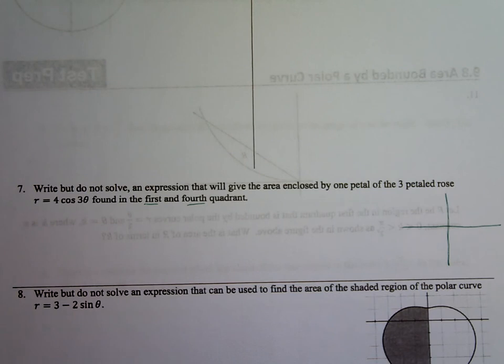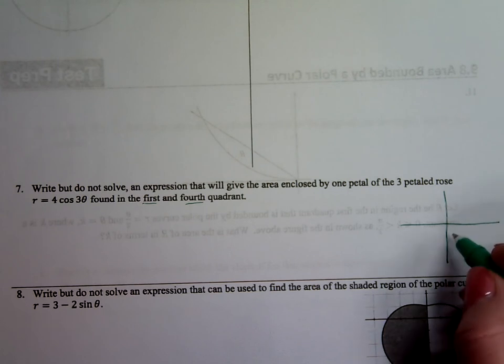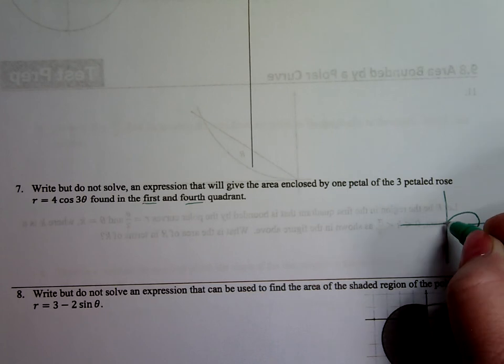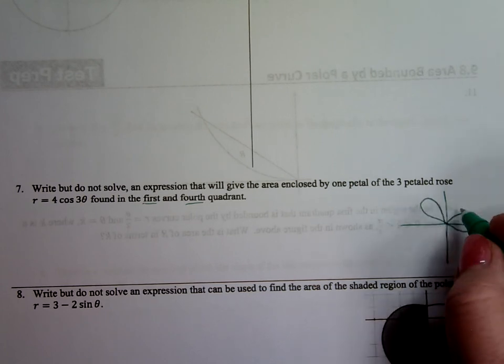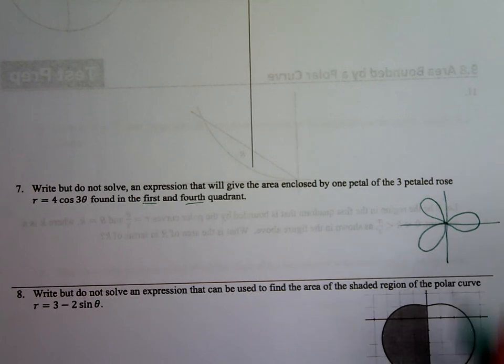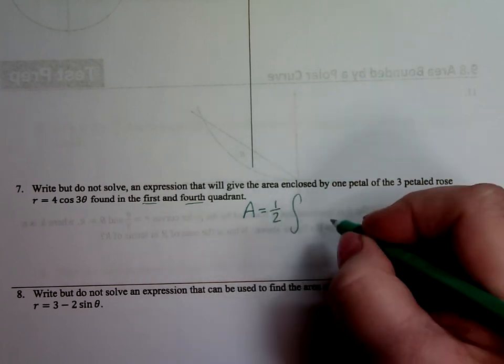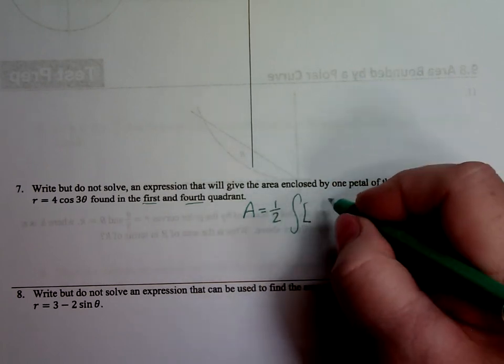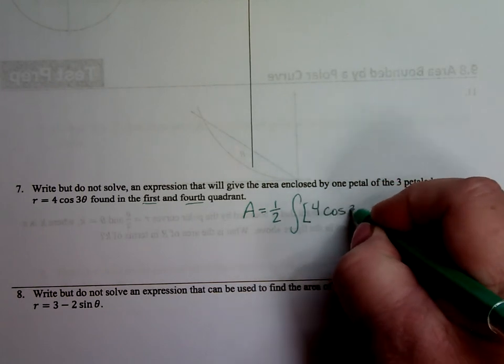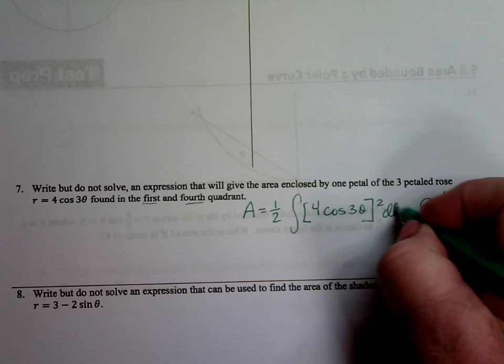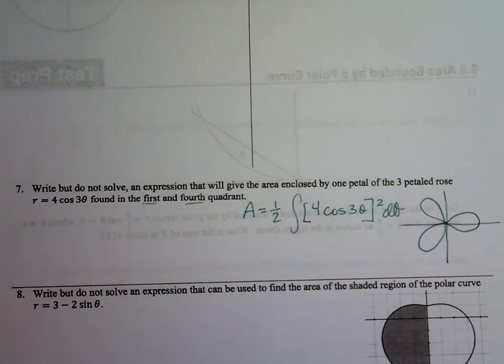So you go to your handy-dandy calculator, since they didn't give you a picture, and you want to graph what this thing would be. Well, it turns out it looks the same as the other one did. I'm not the best at drawing these, but let's see. This goes in the second quadrant. Now they're all symmetric. I'm not making the best of pictures, but you get the idea. So what is my area? Well, my area is 1/2 the integral, we don't know what the bounds are, going from, I don't know, 4 cosine of 3 theta quantity squared d theta. Why did I use brackets instead of parentheses? I don't know. Just felt like it.